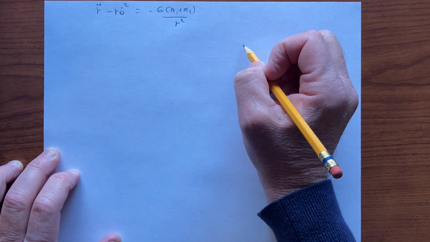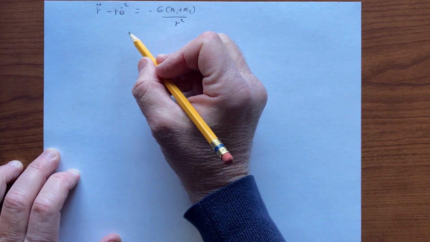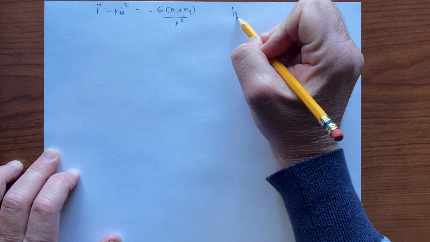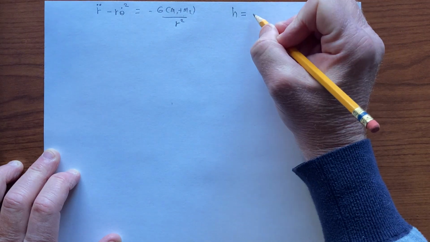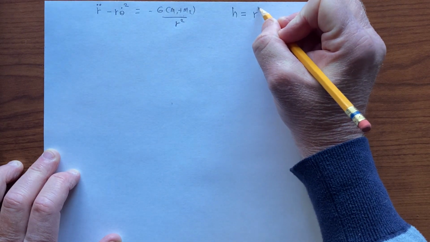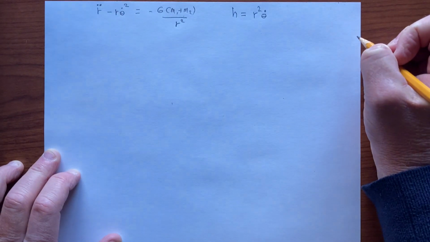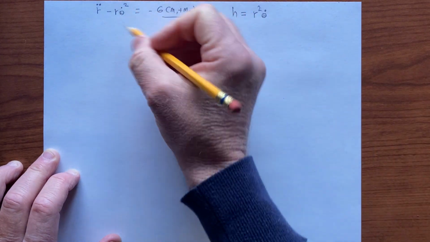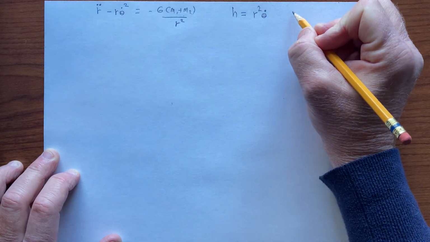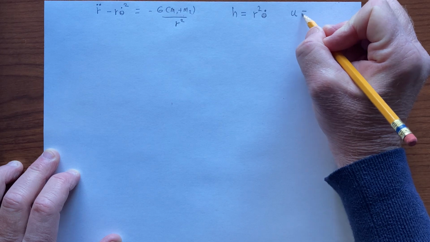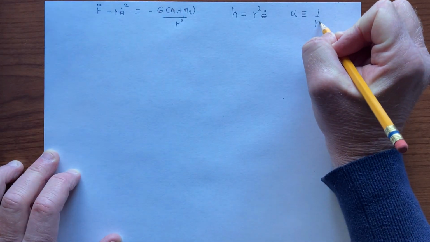So it's a little tricky, but there's a sort of a standard process. So we note that we figured out this constant of the motion, this h quantity. And then to solve this equation, it's standard to replace this variable with a variable u, where u is 1 over r.